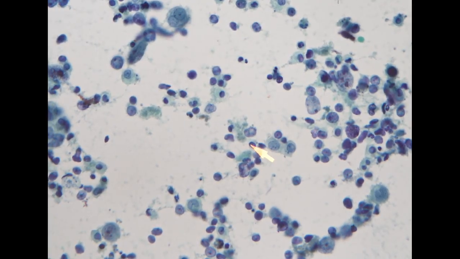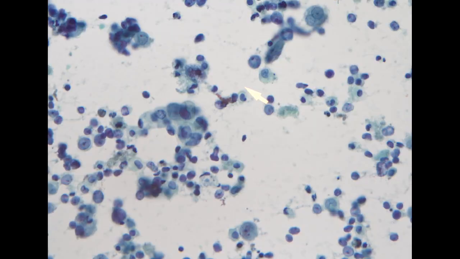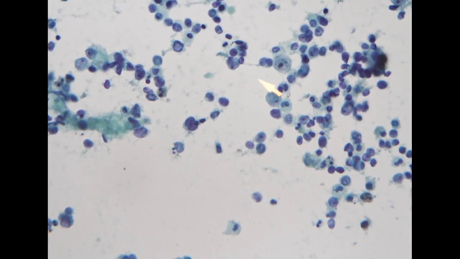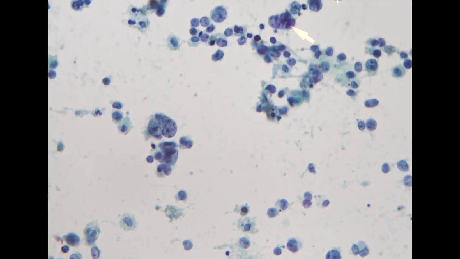So in this specimen, it is kind of complicated because you see scattered gigantic cells. The chromatin pattern is relatively pale and loose, and you see other hyperchromatic cells in a loosely cohesive cluster or single cells.